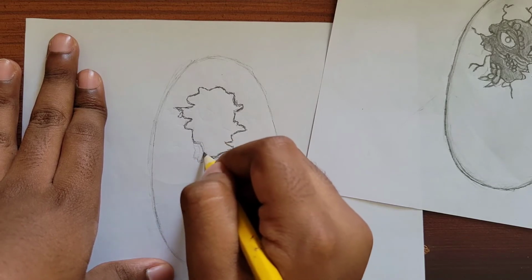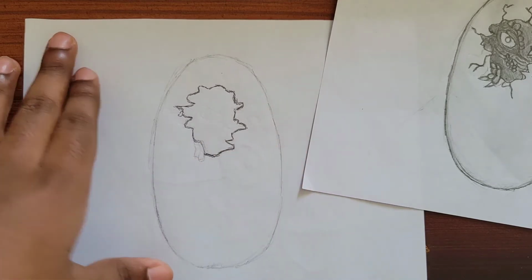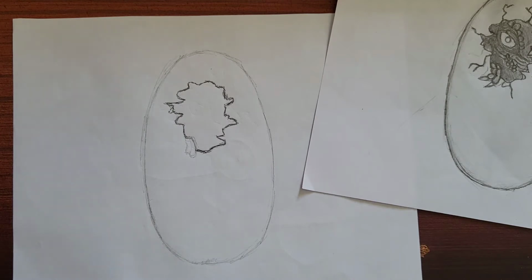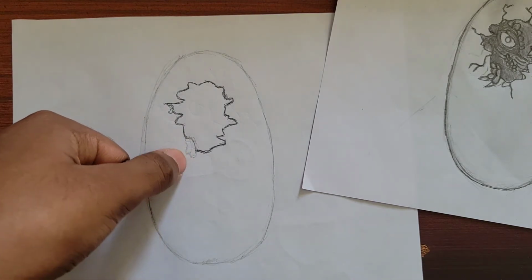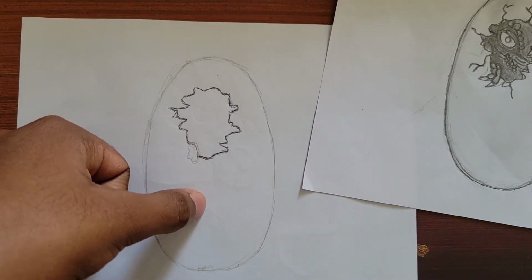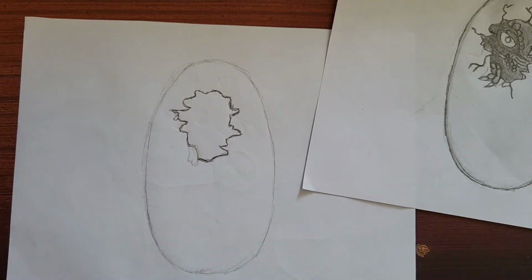And I'm just gonna put a bump here because that's where the hands, the two fingers for the little baby T-Rex are gonna come out. So I just put a little bump there so that the two fingers can come out, okay? So now we are going to be drawing the fingers.